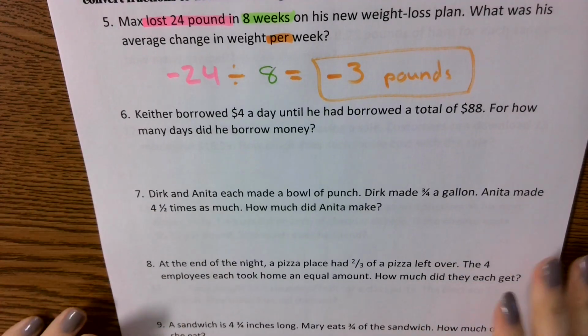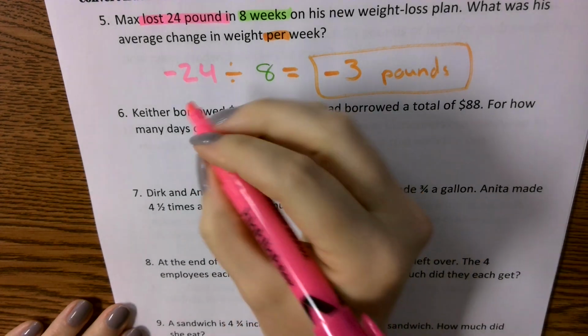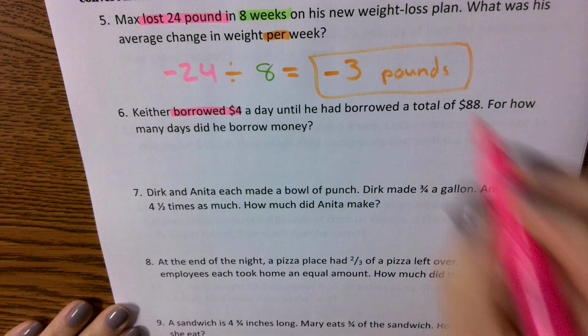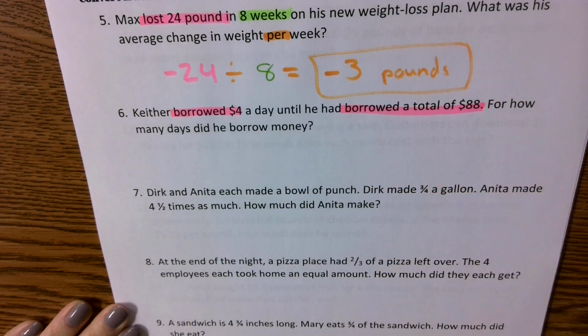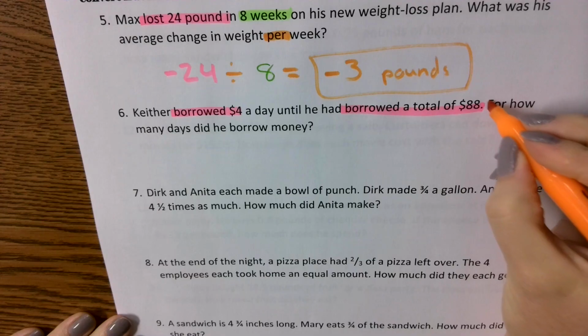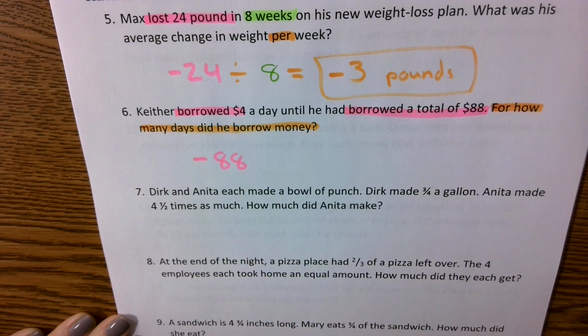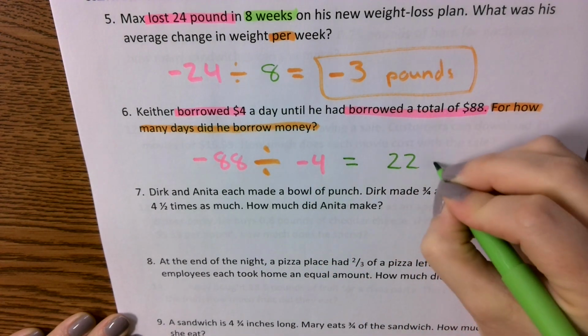Okay, Keither borrowed $4 a day until he had borrowed a total of $88. For how many days did he borrow the money? Okay, so we have a double amount of borrowed, right? He borrowed $4 a day until he borrowed a total of $88. How many days did he borrow that money? Okay, so the question itself is kind of breaking it down into equal parts. If you're trying to figure out the number of days, you're splitting the money up amongst the number of days. So that means you're taking -88 and you are going to divide it by -4. And that's going to give you a positive 22 days.